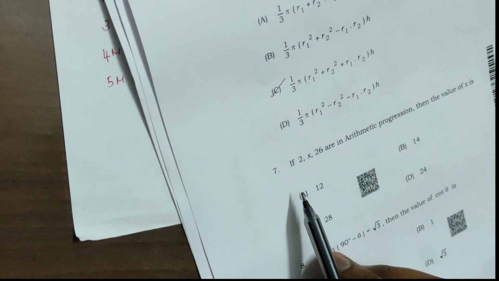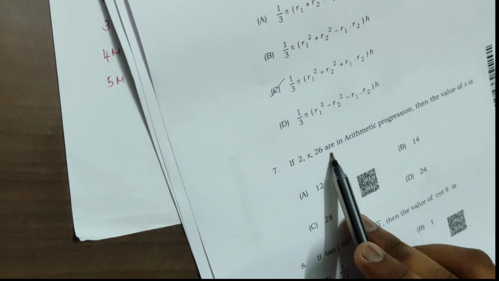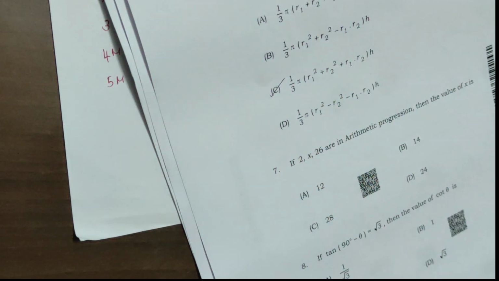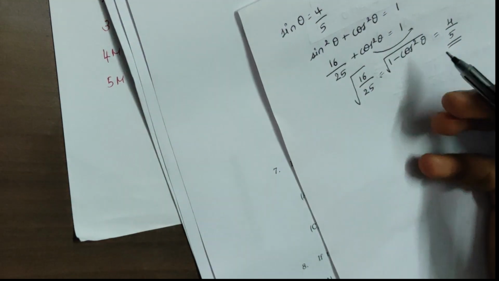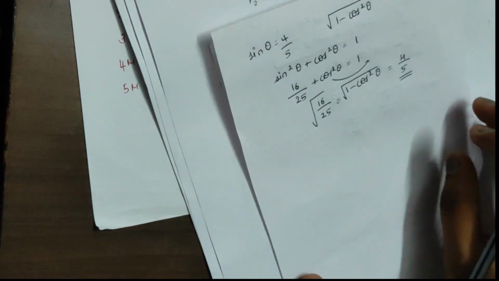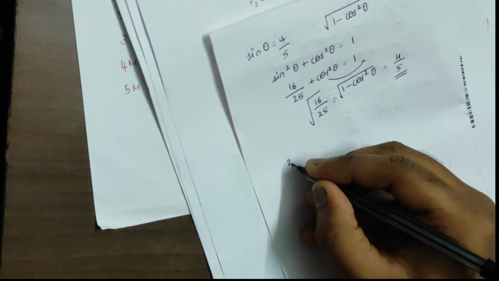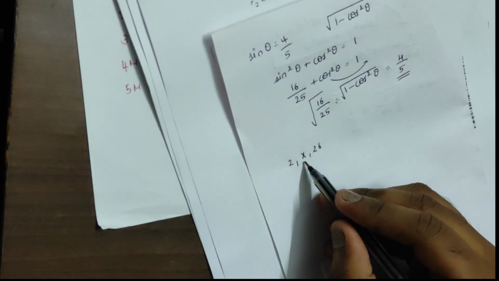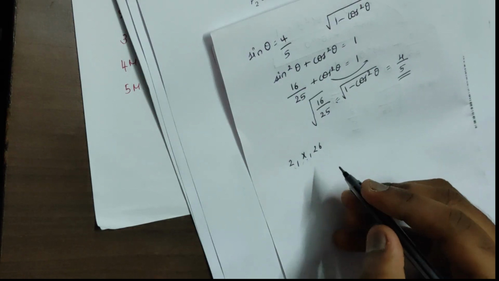Now let us focus on the 7th question. If 2, x, 26 are in arithmetic progression, then the value of x is. Arithmetic progression is a sequence in which the successive numbers differ by the same number. So here 2, x, 26, the common difference between 2 and x and between x and 26 is the same.